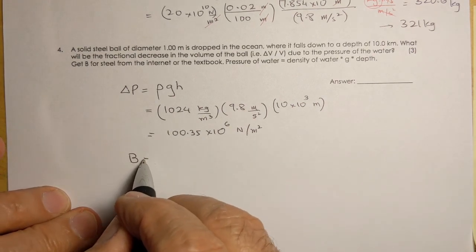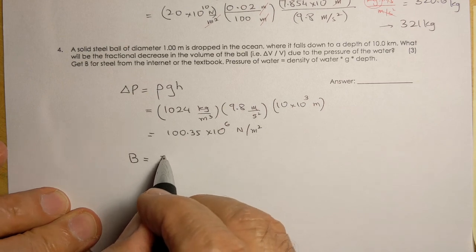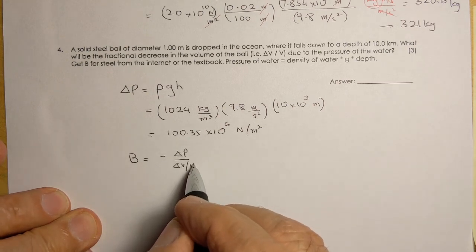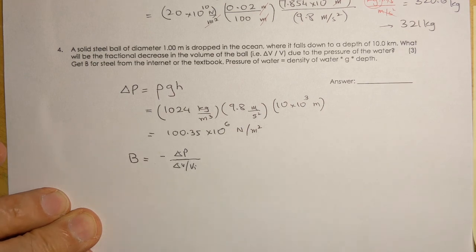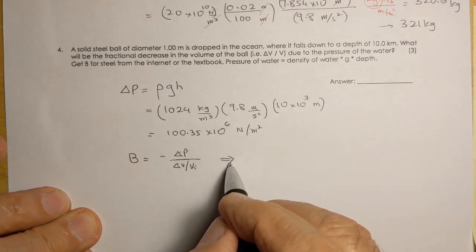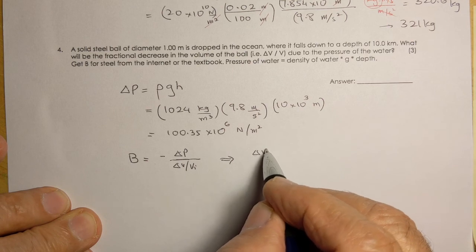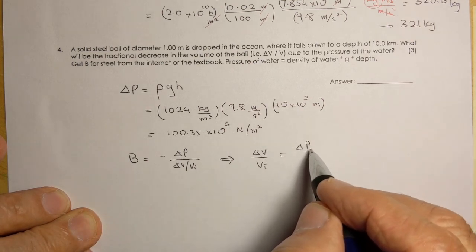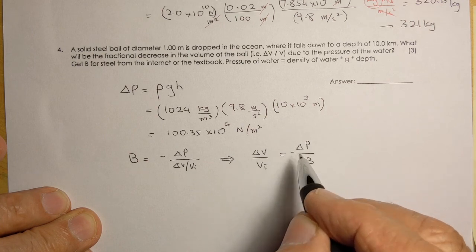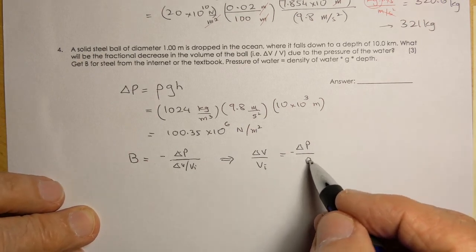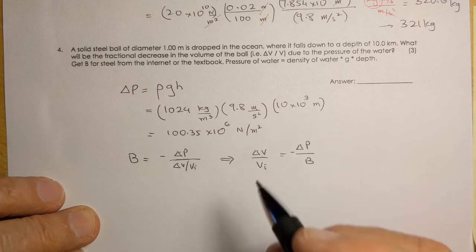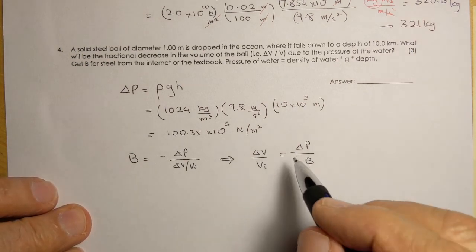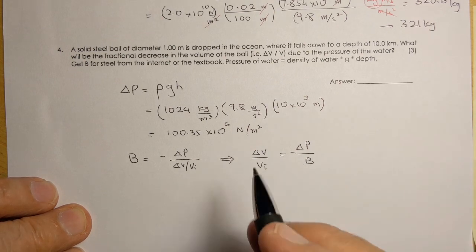Now we look at our equation. So B equals minus delta P over delta V over Vi, which gives us what we're looking for. Delta V over Vi is going to be delta P over B. Well, this is positive, so this is negative because delta V is negative because it's decreasing in volume, but we're just looking for the magnitude, so we will ignore the negative sign.